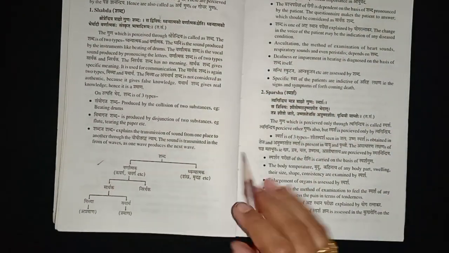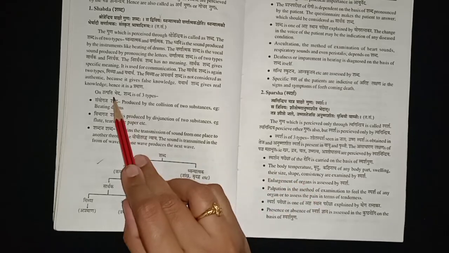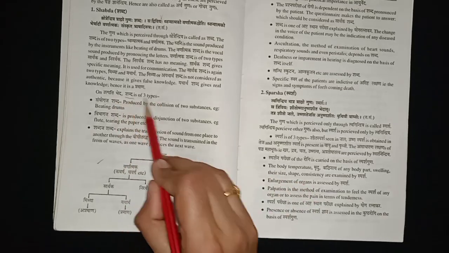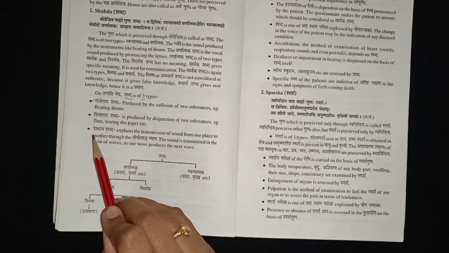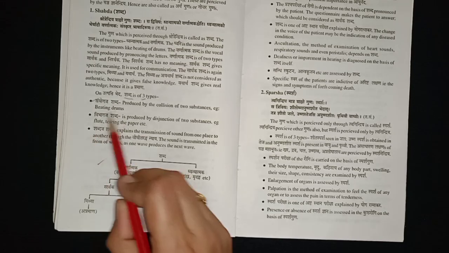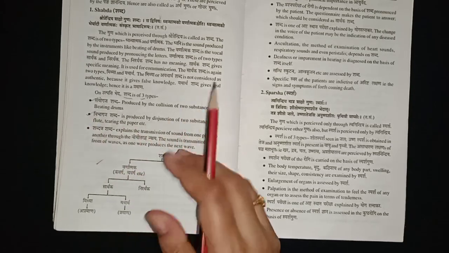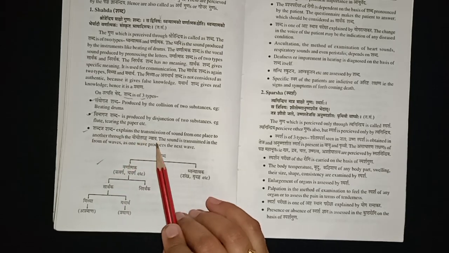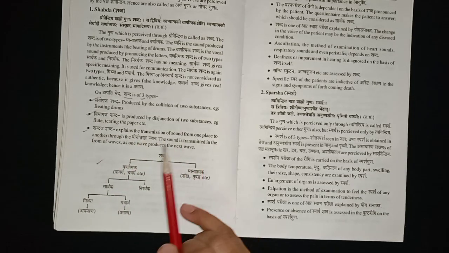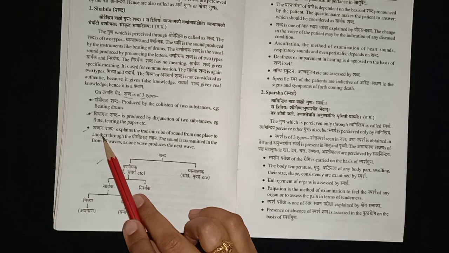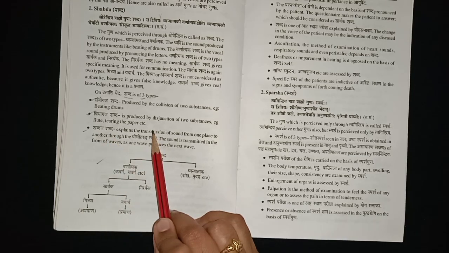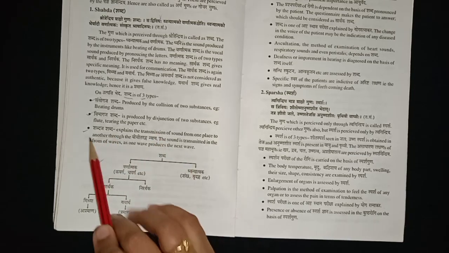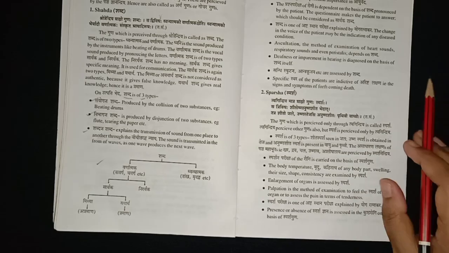Remember this flowchart. And here the Shabda Bheda is important. Shabda is of 3 types. Samyogaja Shabda, that is combinations of 2 things. Next, Vibhagaja Shabda, when you break something you will get a sound. And Shabdaja Shabda, that means the transmission of sound from one place to another place. That is through Vichitaranga, means through the vibrations we have waves, no? So that's what we'll call Shabdaja Shabda.